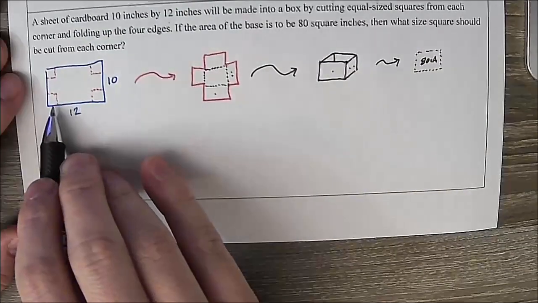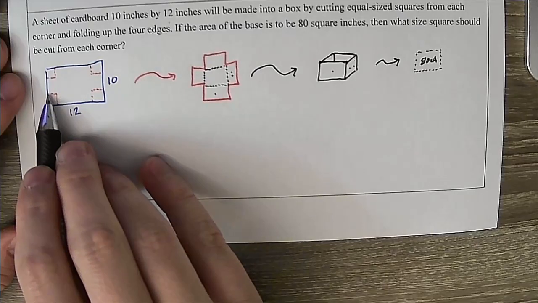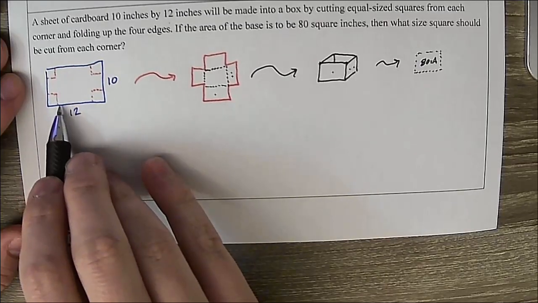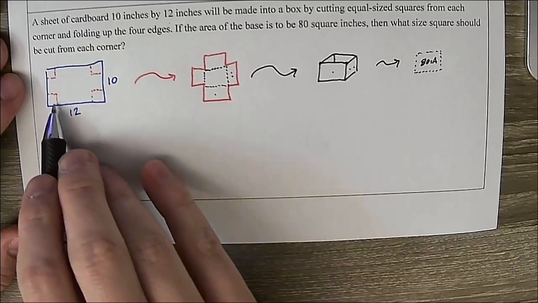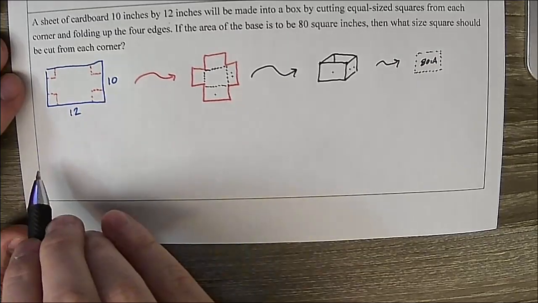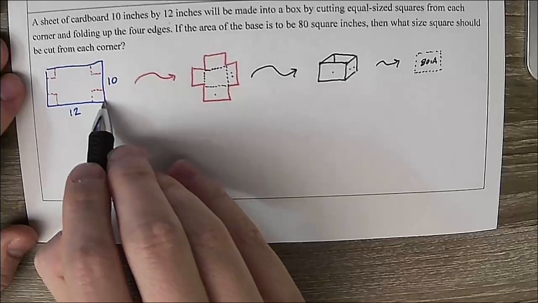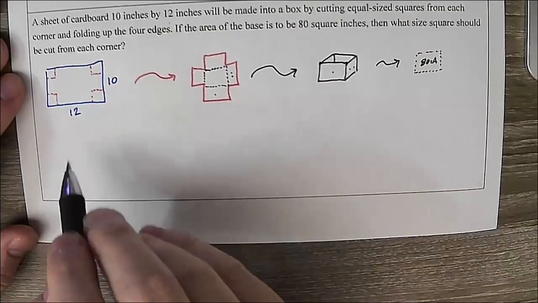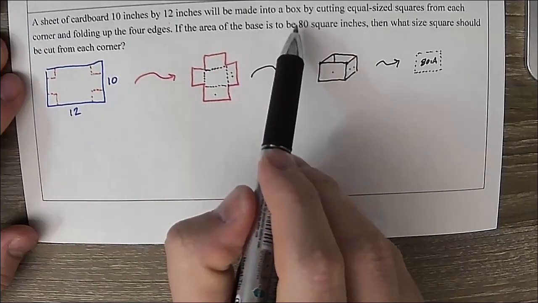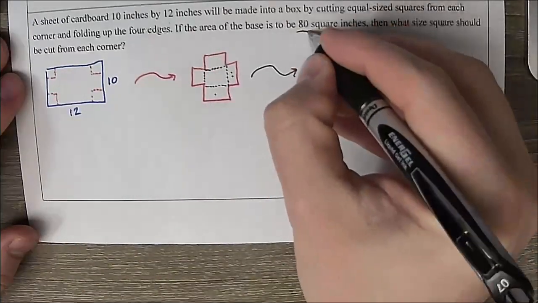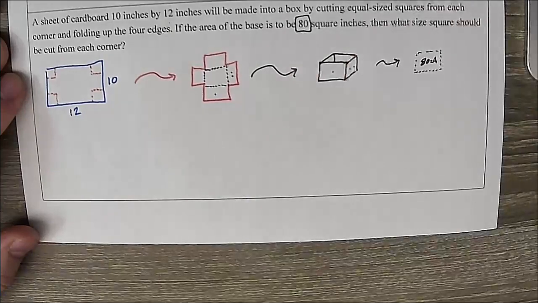Okay, so they take 1 inch in and 1 inch out right there. This side goes from being 12 inches long to being 11 inches long. They're going to cut the same thing over here, so it's going to become a 10-inch rectangle. This one's going to become an 8-inch rectangle. We can see that that's going to be the 80 that we expect to see.